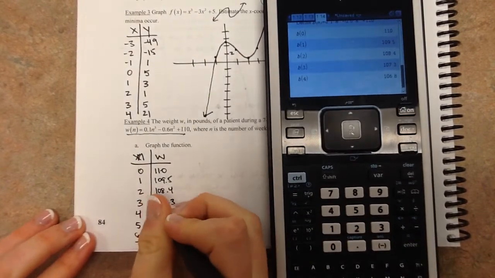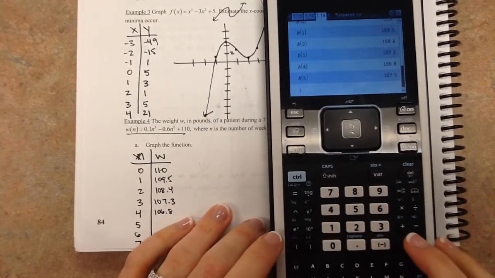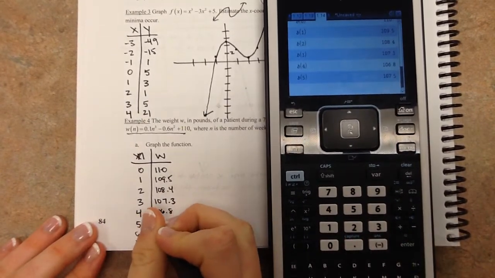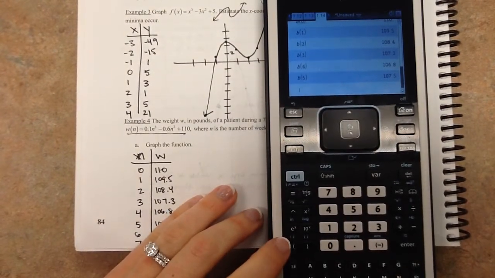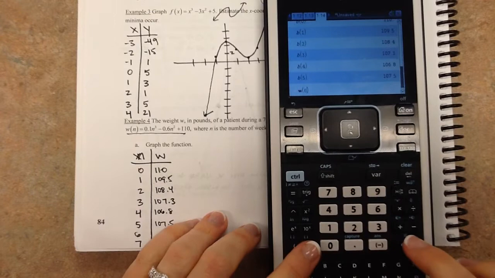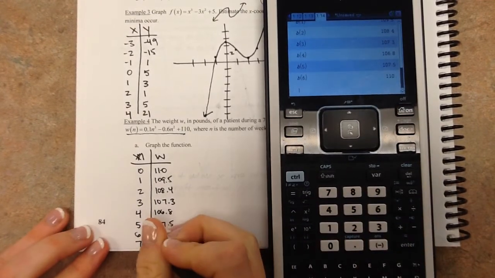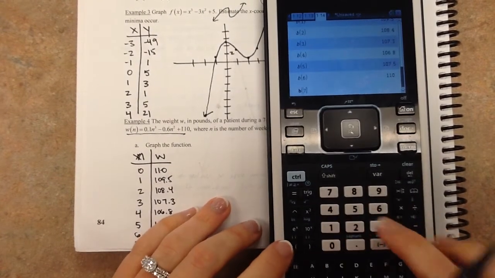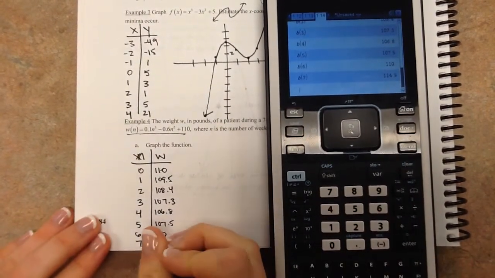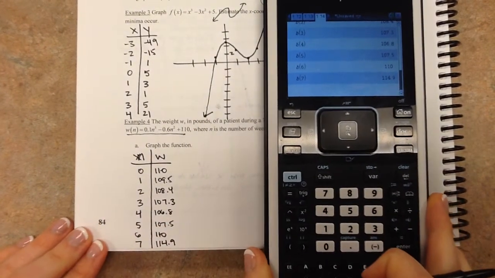Nope, 106.8. B of 5. There we go. That was our turning point. So now they start gaining weight again. B of 6, 110. Okay, back up to normal. And 114.9. Okay. So those are the values that we are looking at.